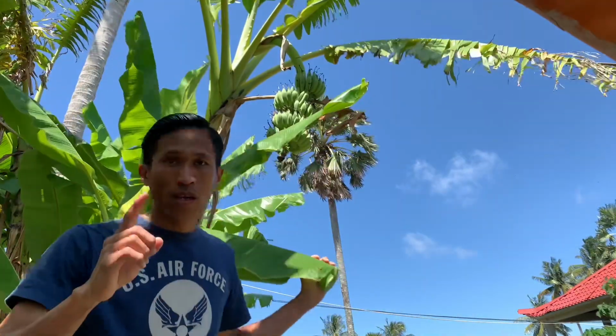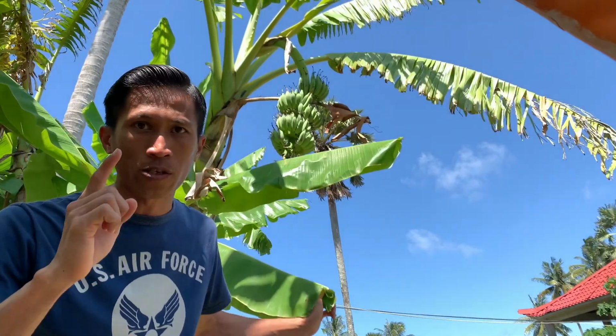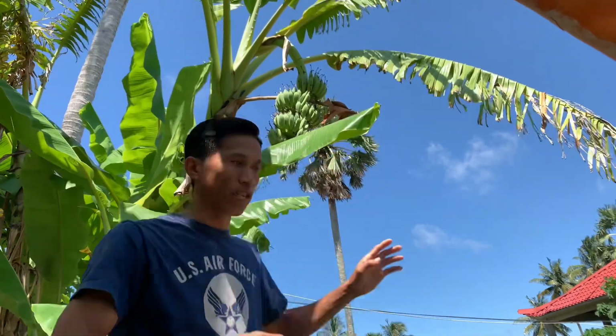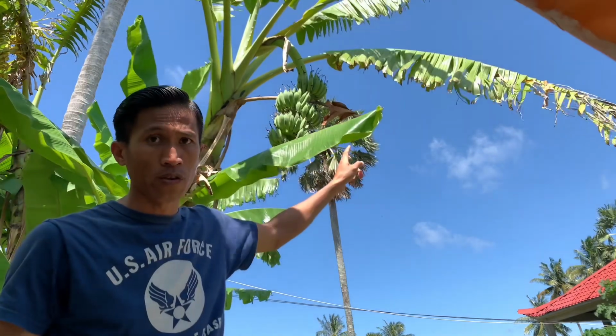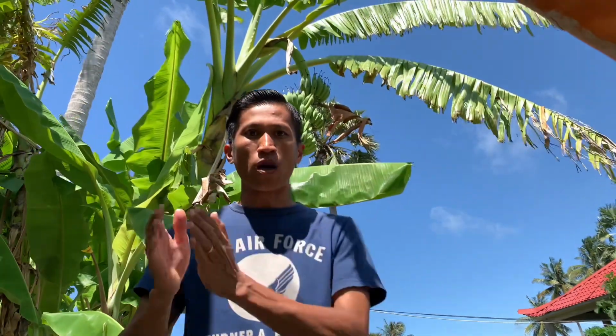Alright, so next I want to share with you guys a very important piece of information about the banana tree. That is how long it takes for the banana to grow from a baby tree until it gets this big and gives fruit. Have you ever wondered how long it takes? Right now I'm going to tell you. I don't know how long it takes in your place or your country, but in my country, in Vietnam, in my village, it takes about 8 months to 1 year.